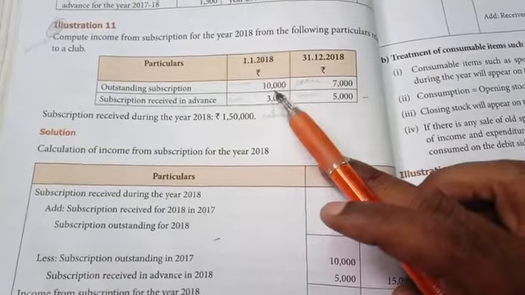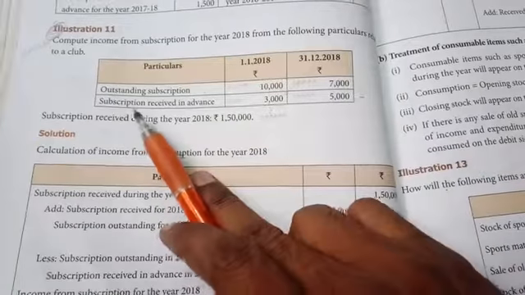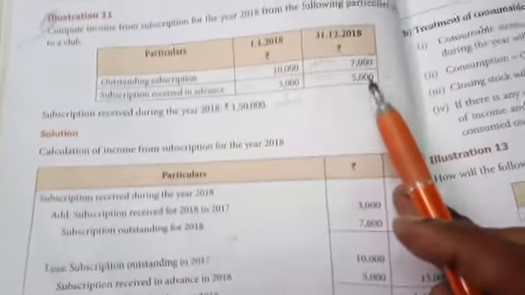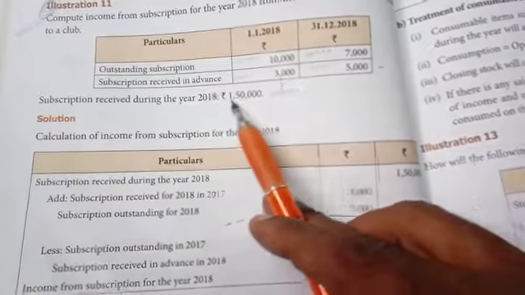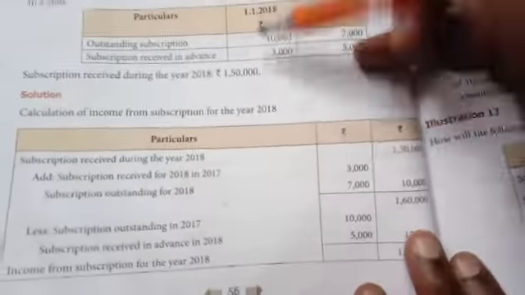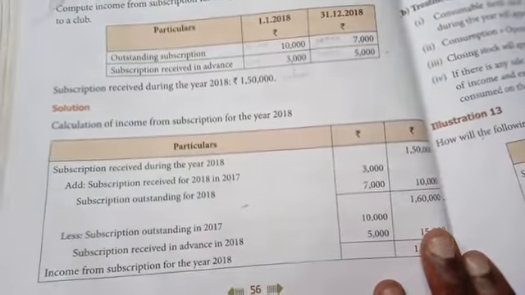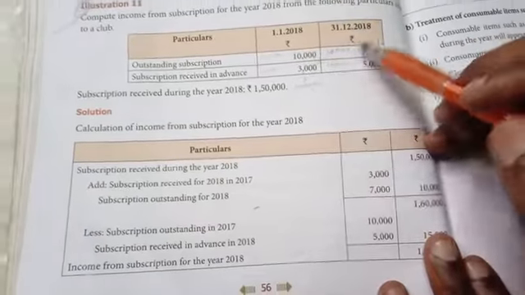Beginning 10,000 and end 7,000. Then subscription received in advance, beginning 3,000 and end 5,000. Subscription received during the year 1,50,000. See, out of 1,50,000, these items are included.